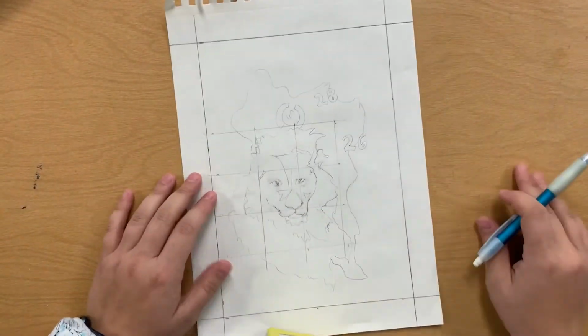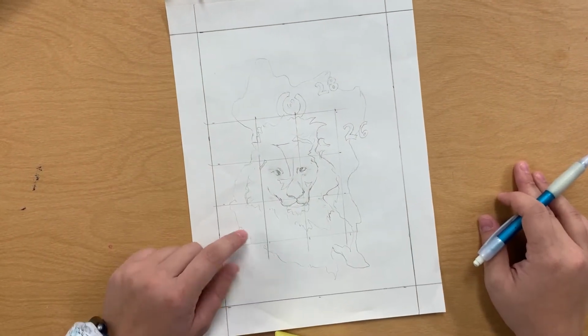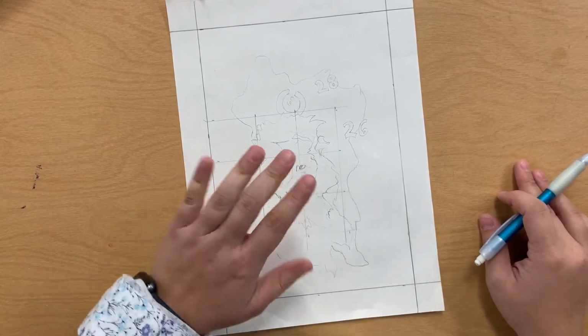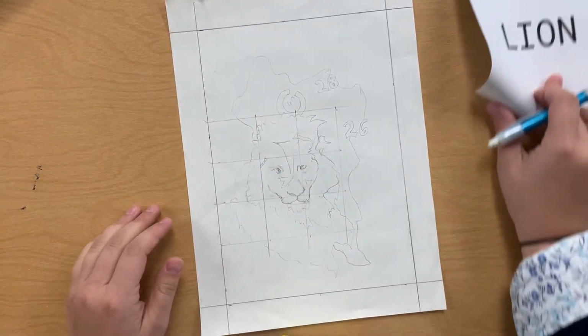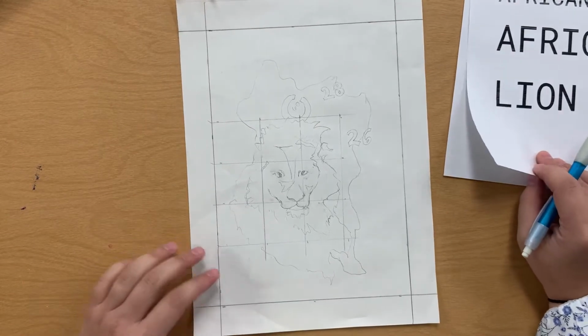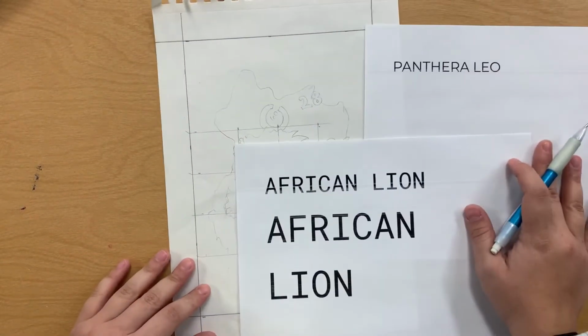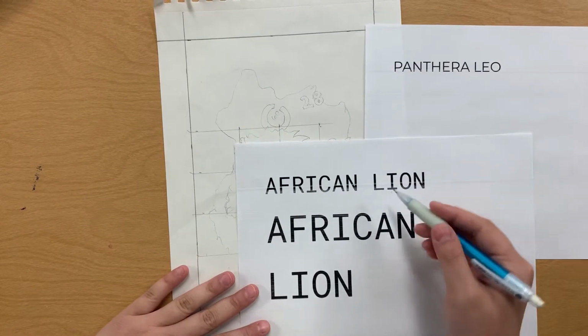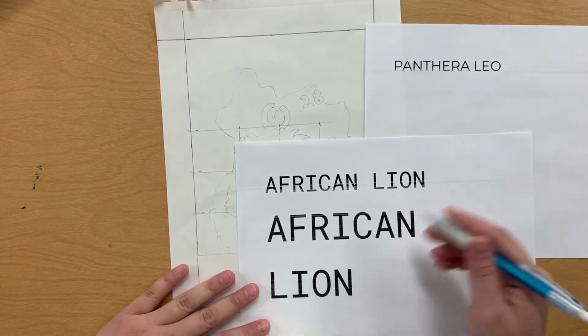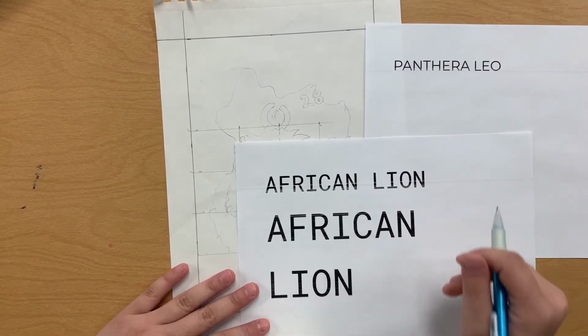I have my sketch. Yours will have colored pencil started already. You're going to start your colored pencil on your objects and then you're going to do your text. But for the sake of this video, just pretend that there is colored pencil there, okay? So here's my printed text. I did print African lion twice because I didn't know how big the text is going to be. It's kind of a guessing game with that.